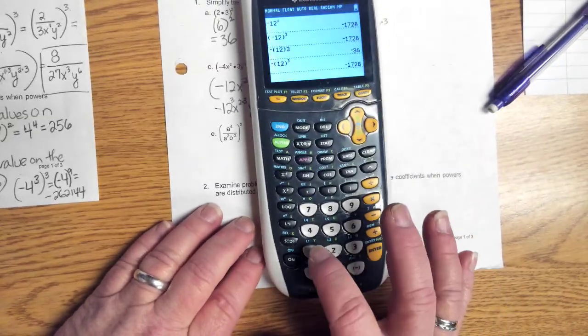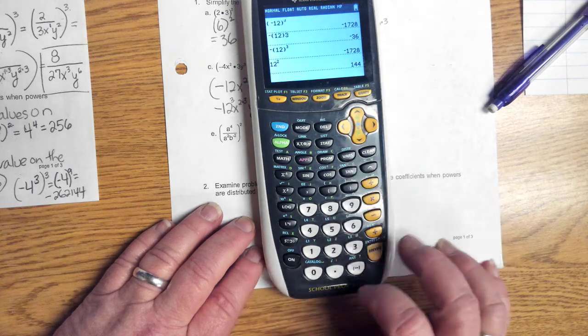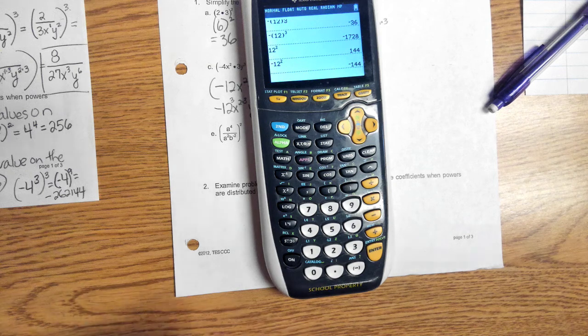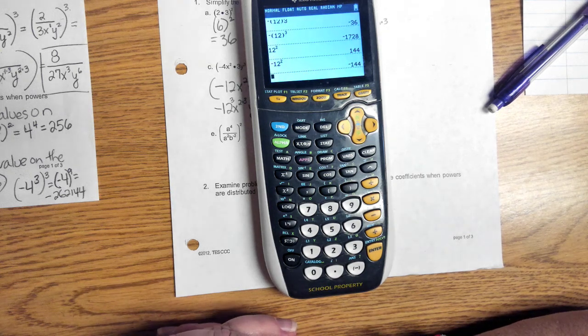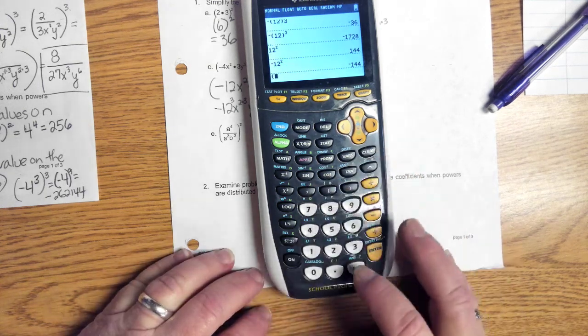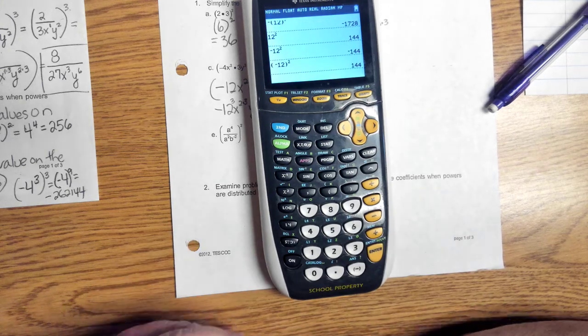If I do negative 12 squared without parentheses, what happens? Is it supposed to be negative? No, it's supposed to be positive. Do you see how it gives me a positive number? But if I do parentheses, negative 12 squared, what does it give me?